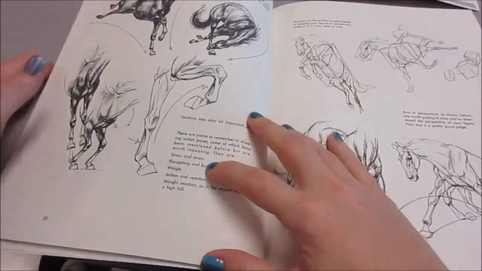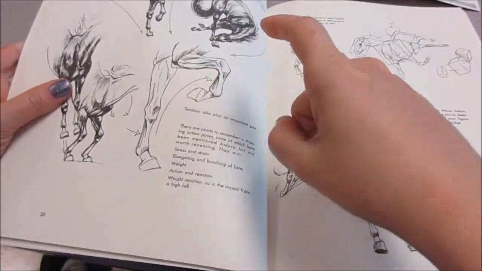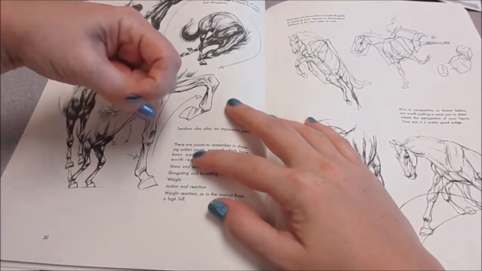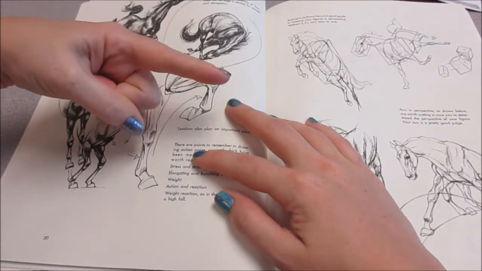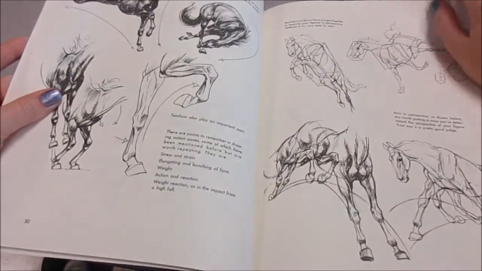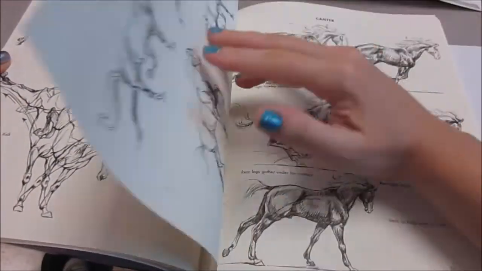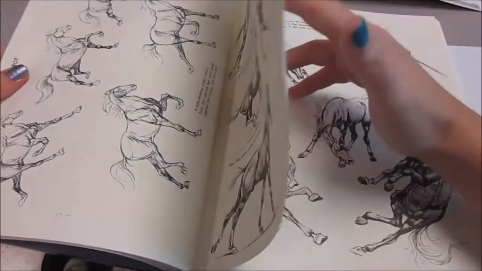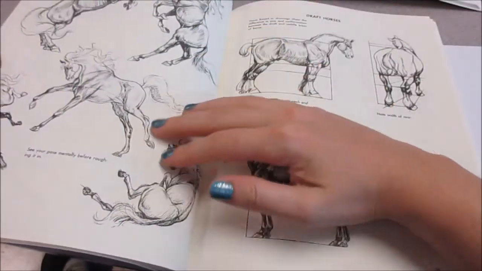Okay, and here's the movement of the front leg. When the horse picks up its leg, its knee bends forward. So kind of like if it was my finger, that's how the horse's leg bends. Movement. Horse jumping all around.